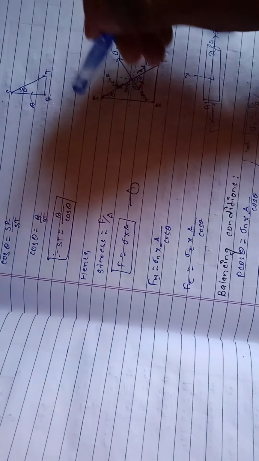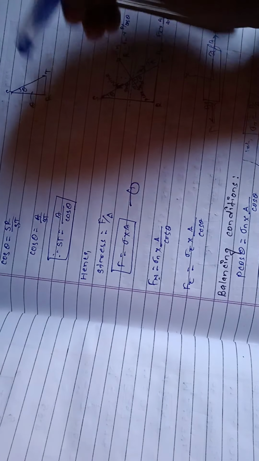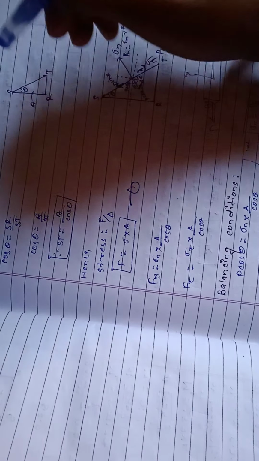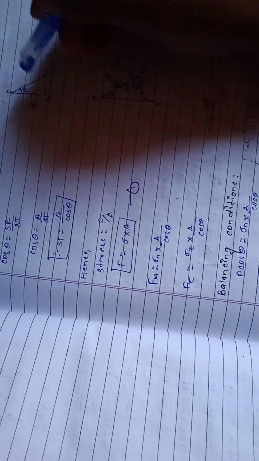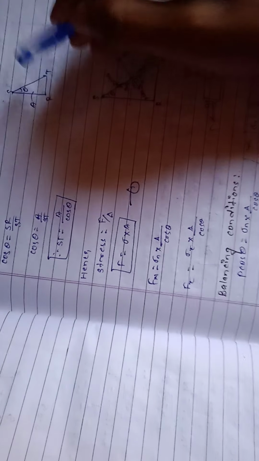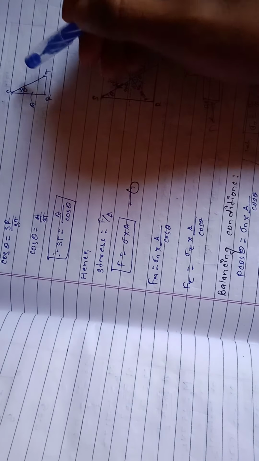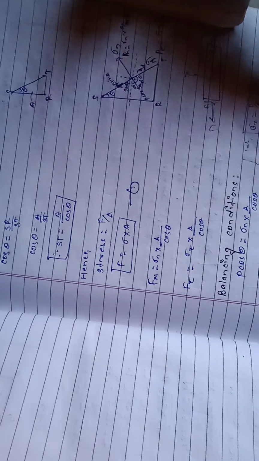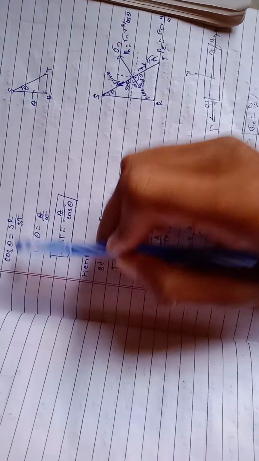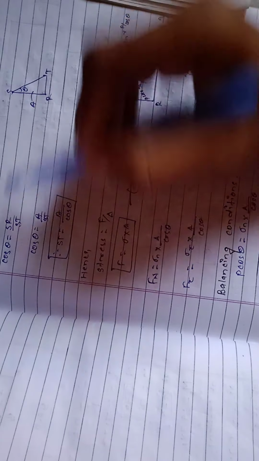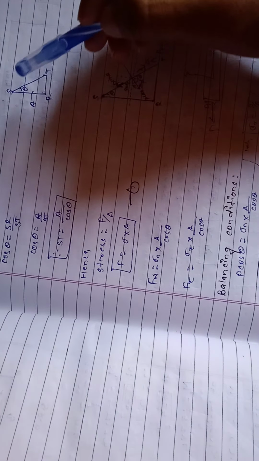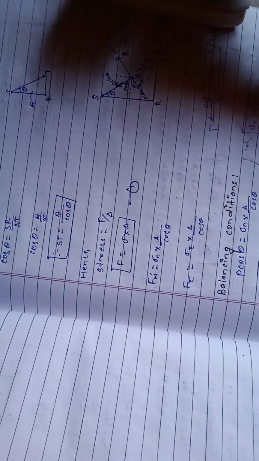What is the force acting at this surface? First we have to know the area at this surface. To find the area, we go through a mathematical formula. Cos theta is equal to SR by ST, which means base upon hypotenuse.